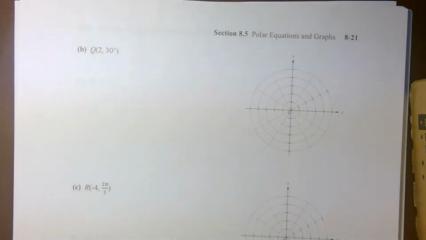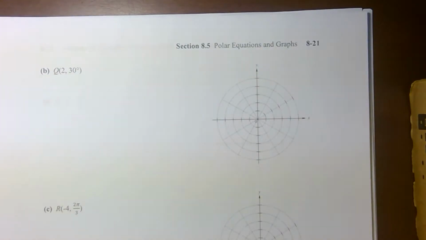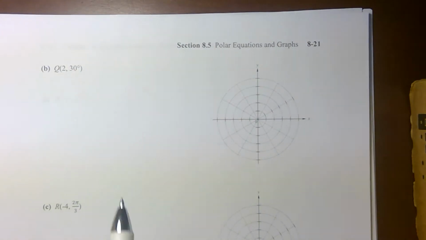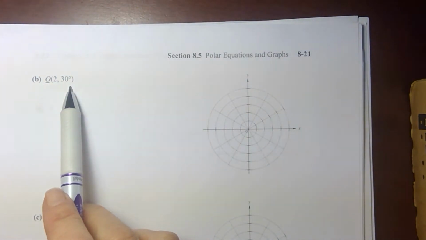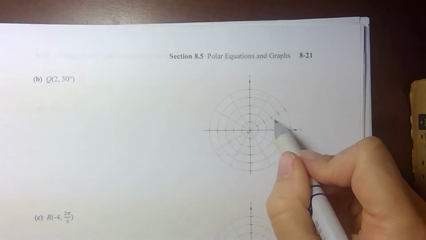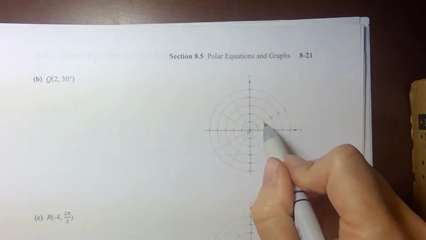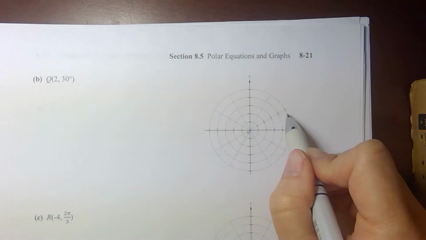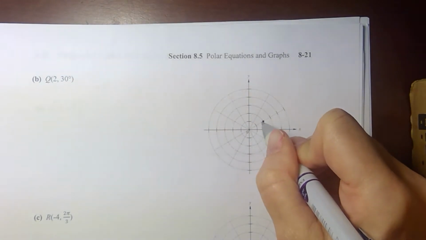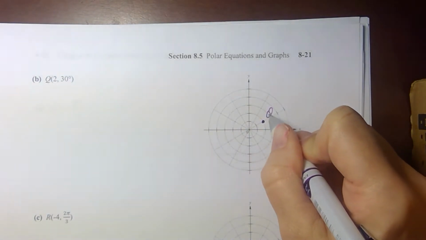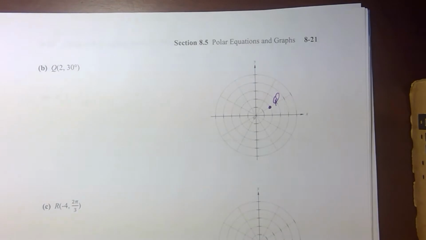For B, we are plotting point Q. So let's plot point Q, and then we'll find the rectangular form of those coordinates. So Q is at 2, 30 degrees. Remember, I'm going to find 30 degrees first. 30 degrees is going to be this first line that's marked from the polar axis. 2 is 2 units out on my circles. So that's point Q right there.